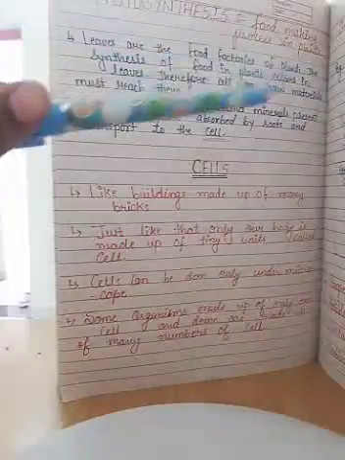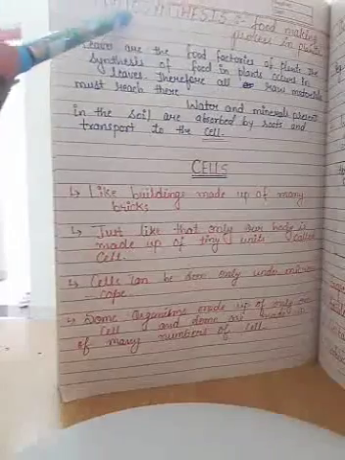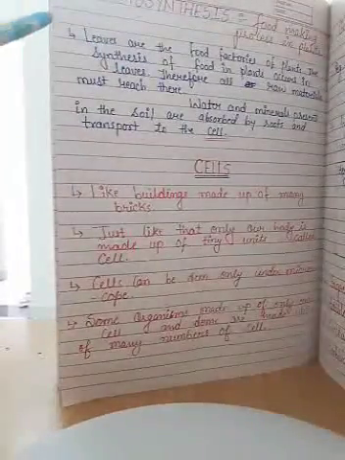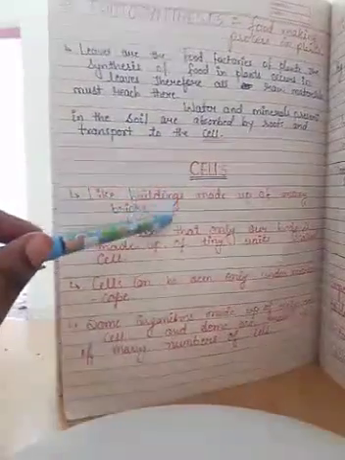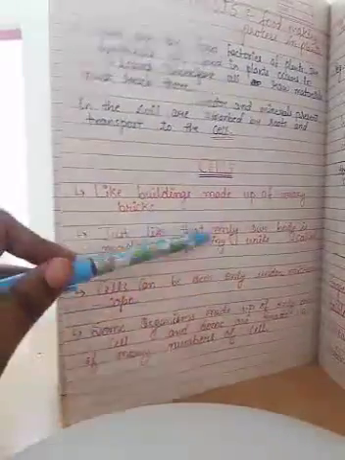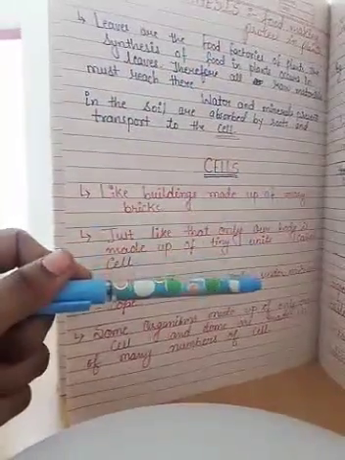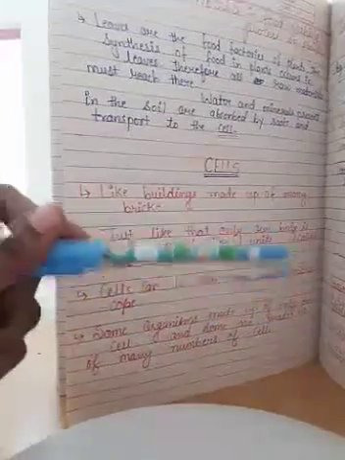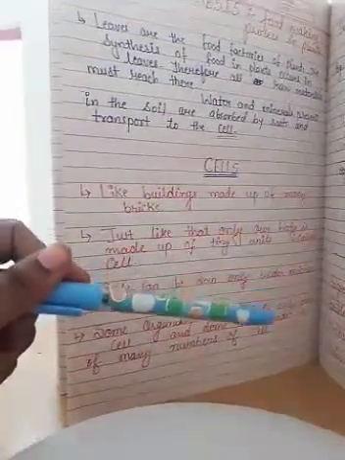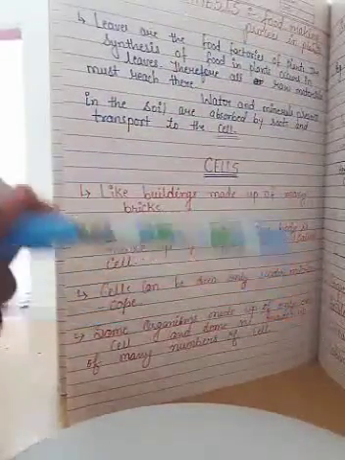If you remember my last class, I told you one word: photosynthesis. Photosynthesis is a process by which plants make their food, by exchanging gas, taking carbon dioxide from the atmosphere and giving out oxygen gas for human beings.